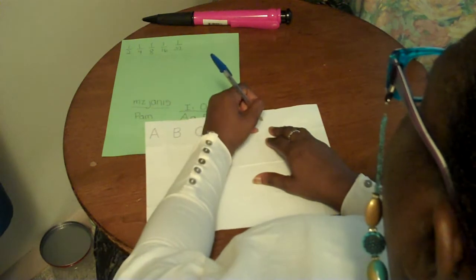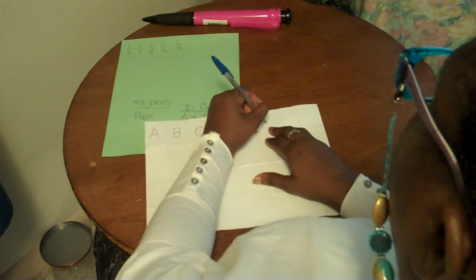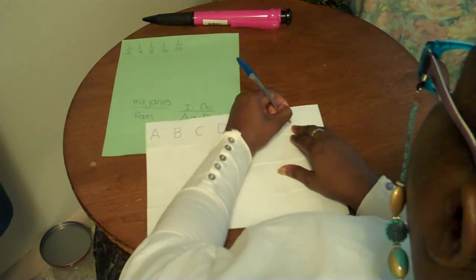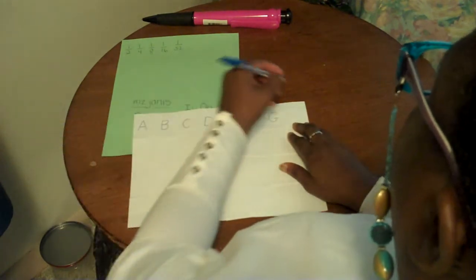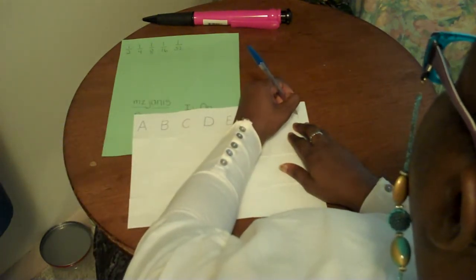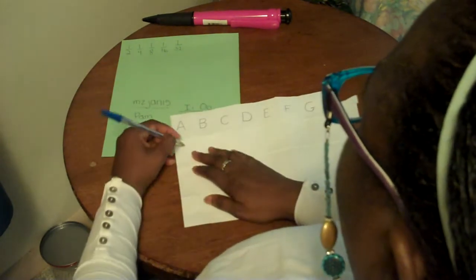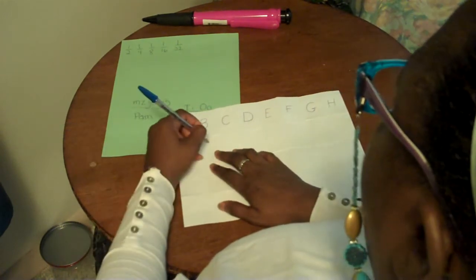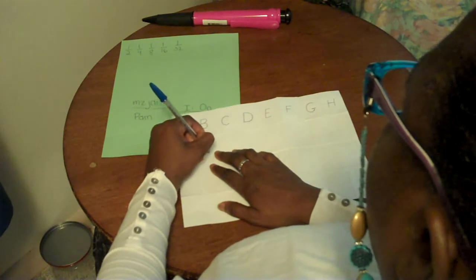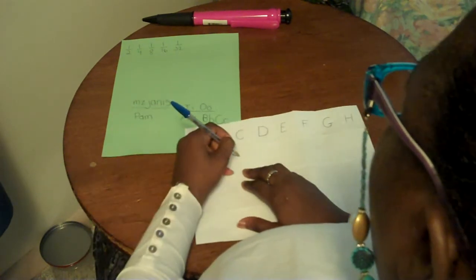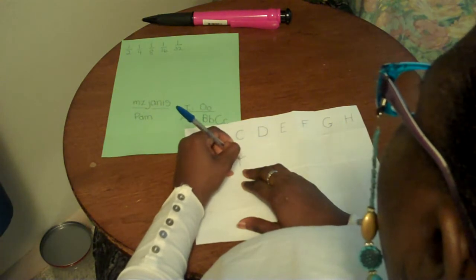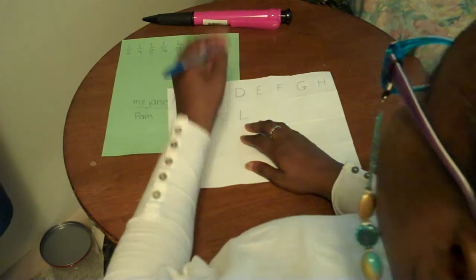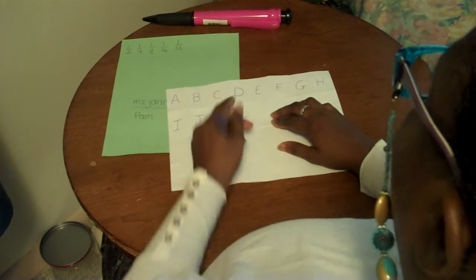The next letter is F. The next letter is G. The next letter is H. The next letter is capital I. The next letter is J. The next letter is K. The next letter is L. I'm left-handed. The next letter is M.